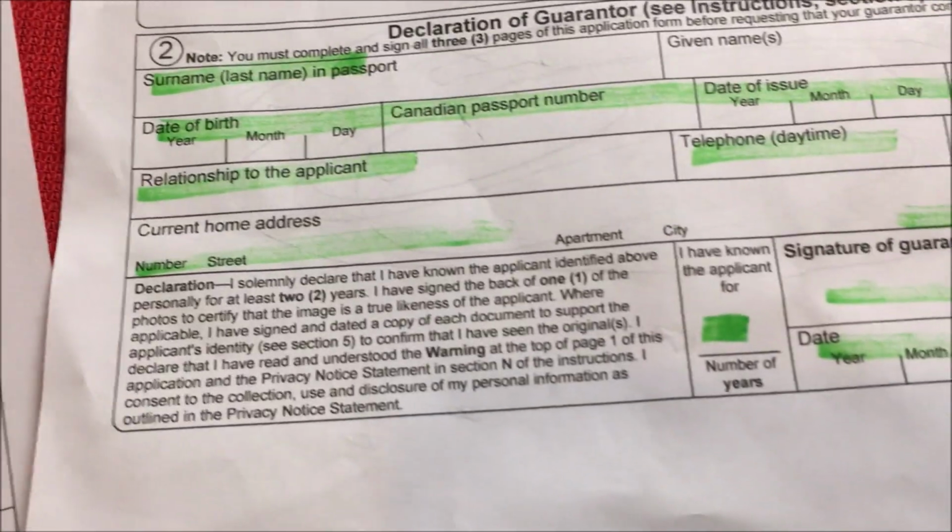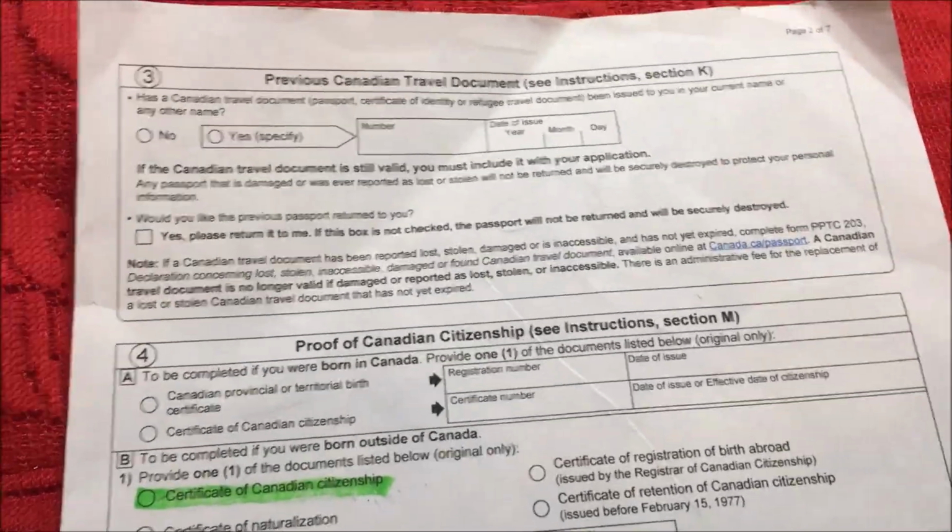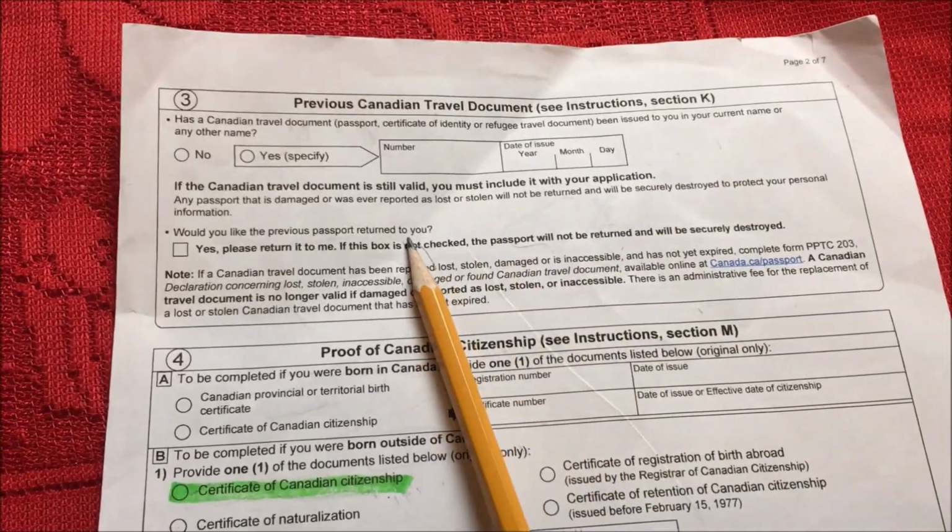Then, okay, and it should be signed by the guarantor, date, and signed. We're gonna move to page 2. So page 2, you have to skip that.